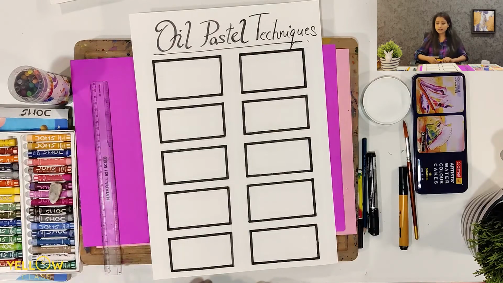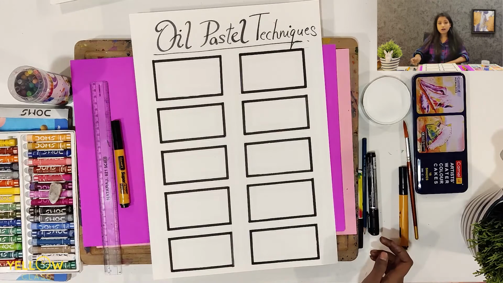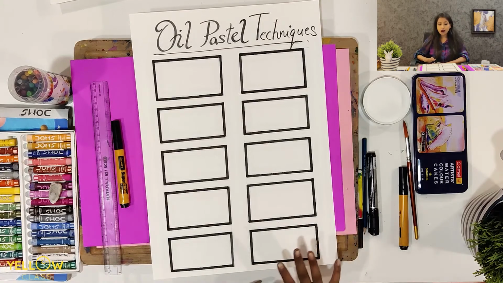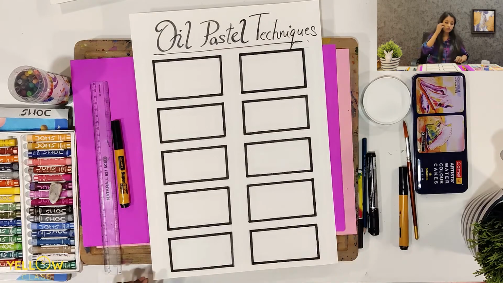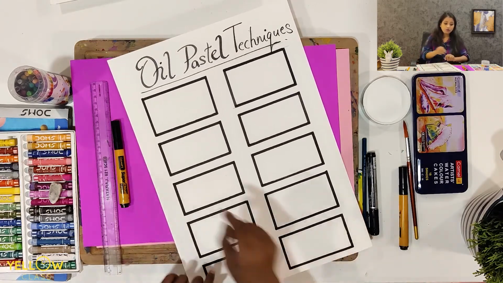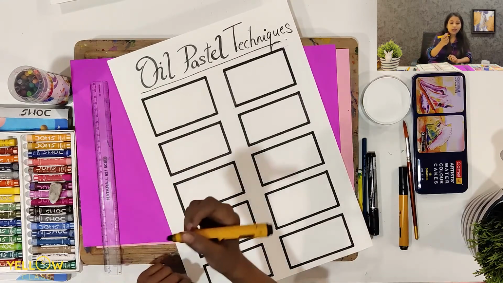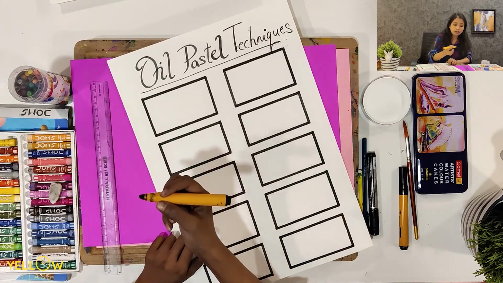So everybody needs to finish drawing all the rectangular boxes first very properly, okay kids? And then you will be just outlining them very nicely, okay? First just draw them very nicely, then just outline the boxes, okay? So now I will be just starting first with my first box, okay? So here I will be just showing you light pressure blending, okay kids?